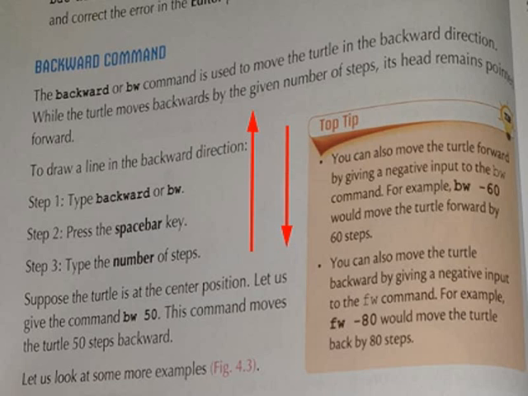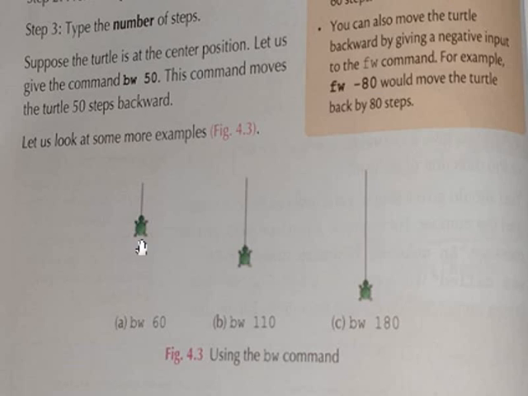Because you will type FW minus 80. What do you mean by negative input? It means that it will not move forward, it will actually move backward. So it will move backward when you give the command FW minus 80. How many steps? 80 steps.